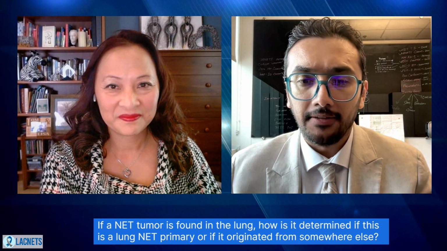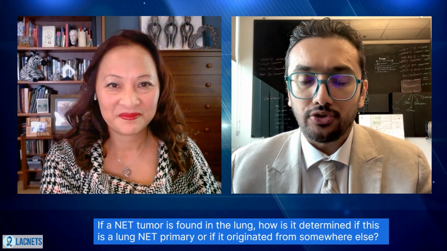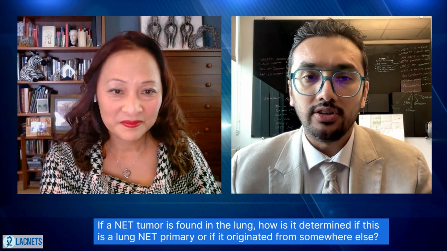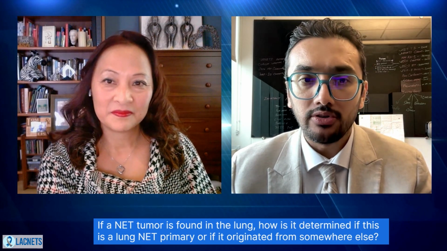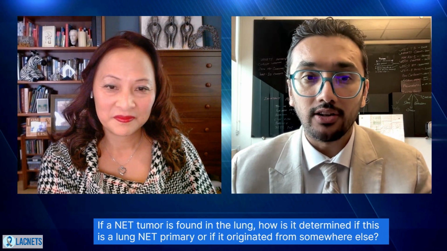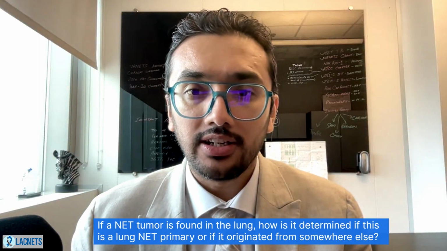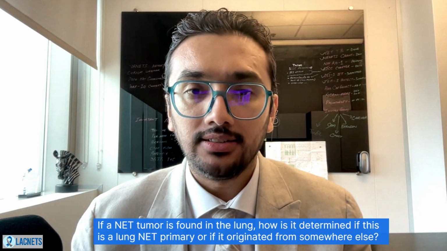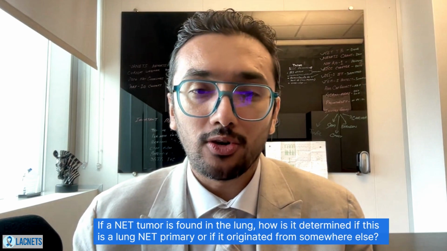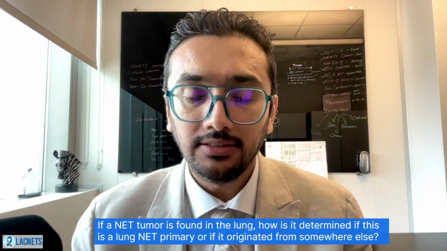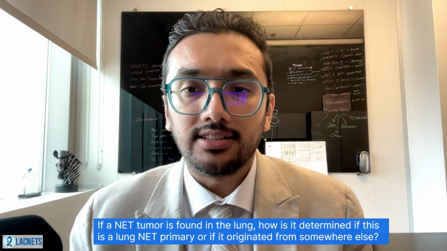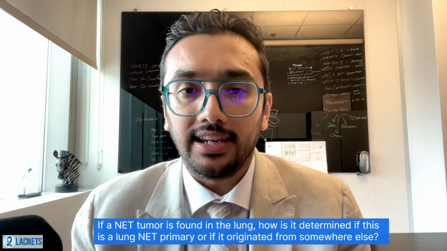Great question. The pathology is the key for sure. The pathologists have a way to differentiate different types of neuroendocrine tumors based on the looks, what we call morphology. So a pancreatic neuroendocrine tumor might have a different pattern. Lung NETs, for instance, might have what they call salt and pepper chromatin. The other is certain immunohistochemistry stains.